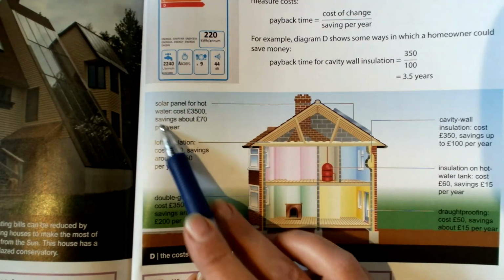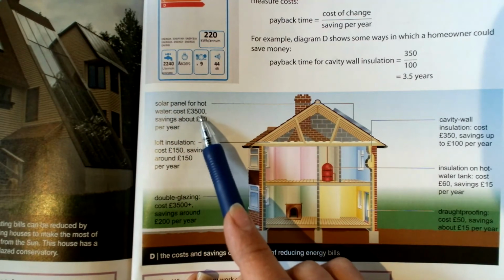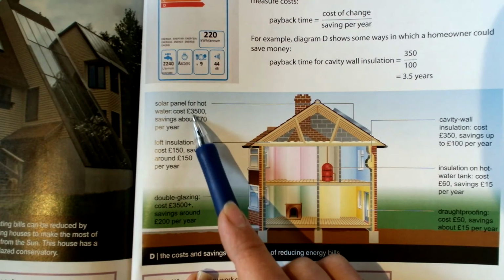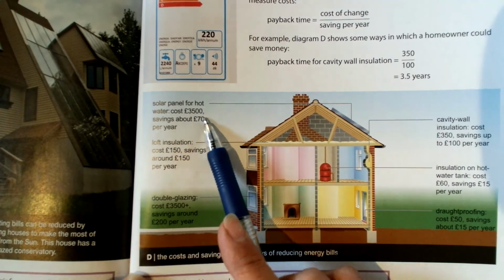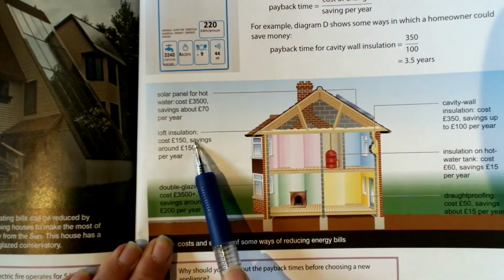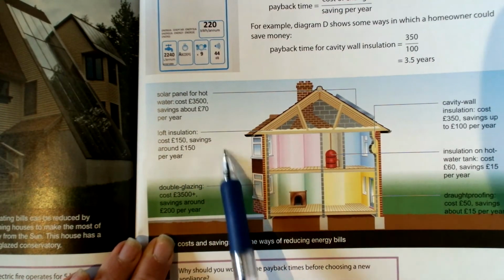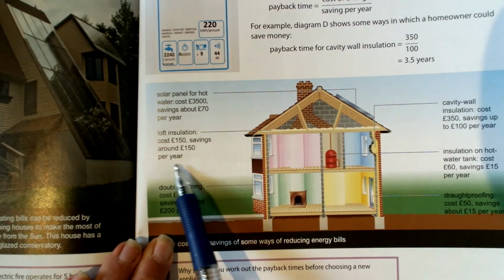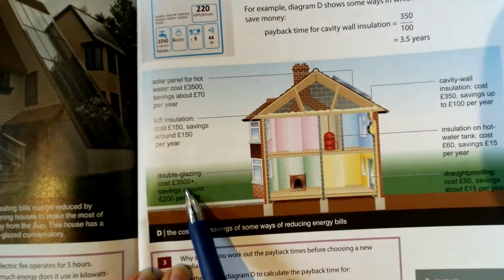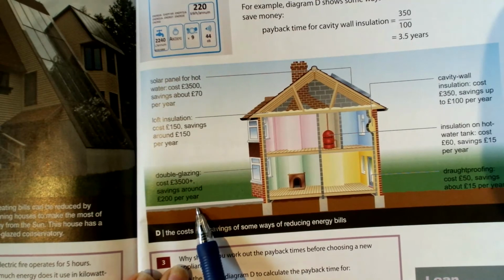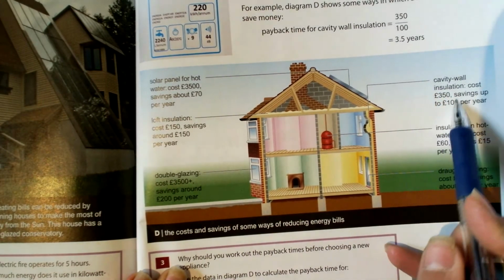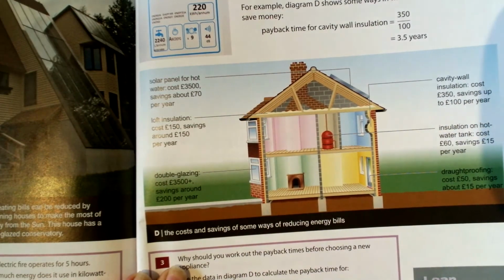So this kind of links back to what I was saying the other day. It takes an awful long time to pay back the cost of putting solar panels on your house. So £70 per year saving on the electricity bill. Loft insulation costs £150, saving around £150 per year. And then double glazing, which costs £3,500 and saves around £200 per year. Okay, so there's all sorts of different things here, and it makes that one look a bit cheaper now, doesn't it, when you see these costs over here.